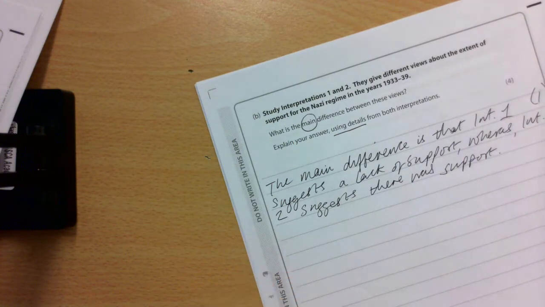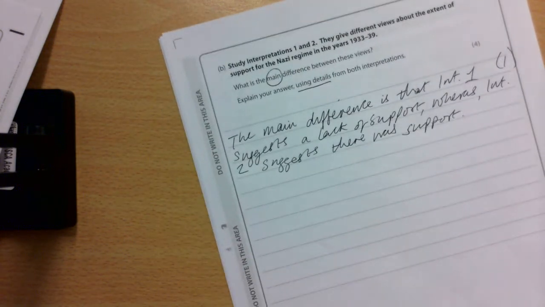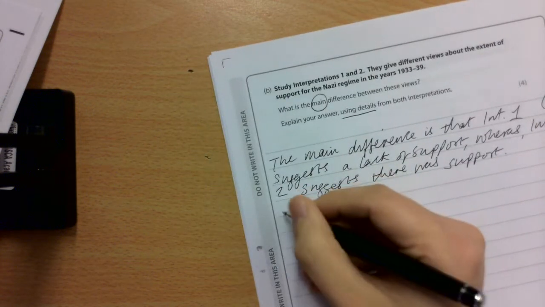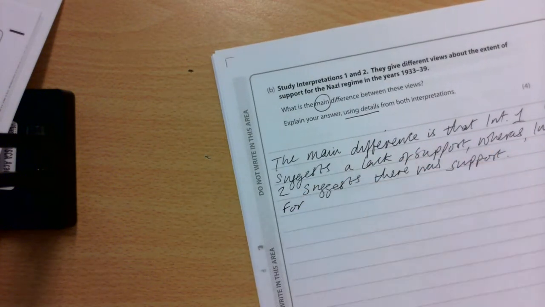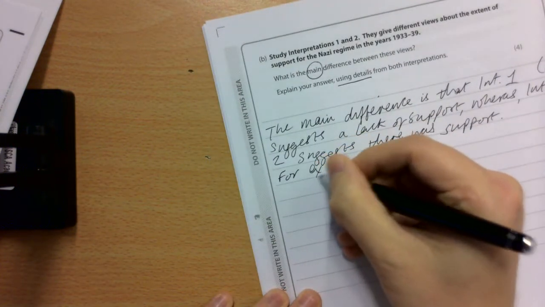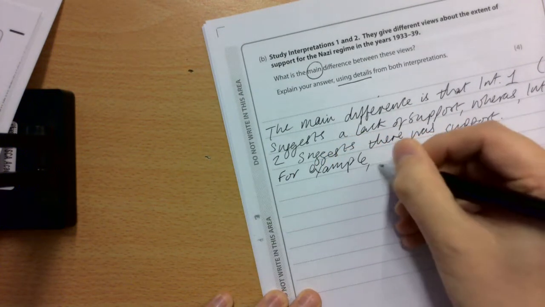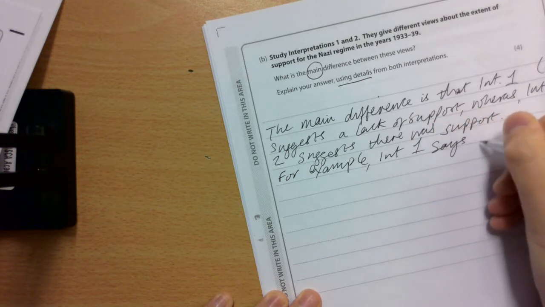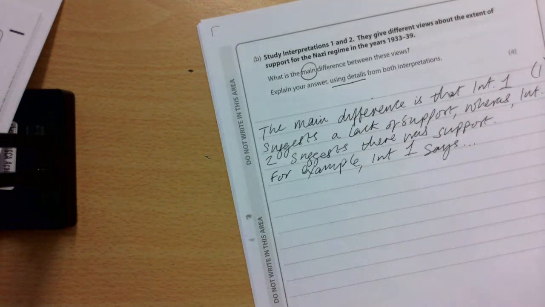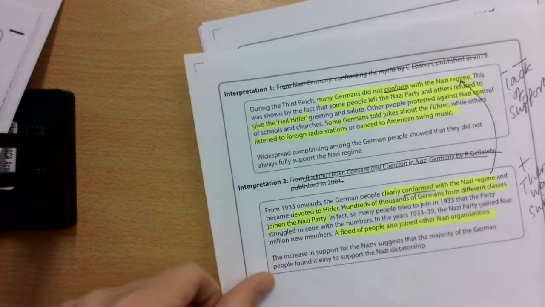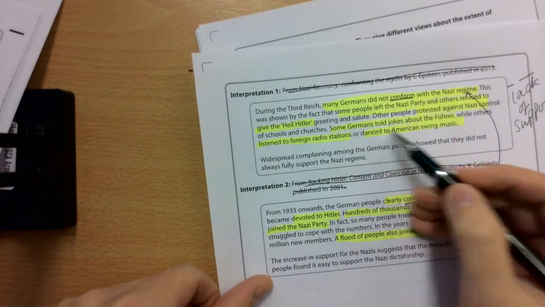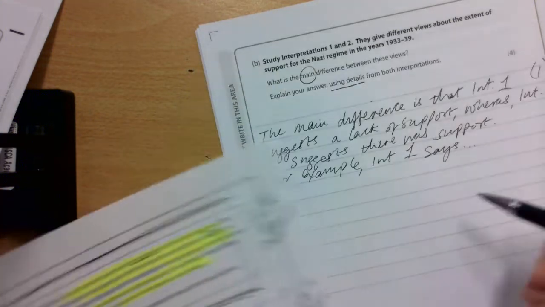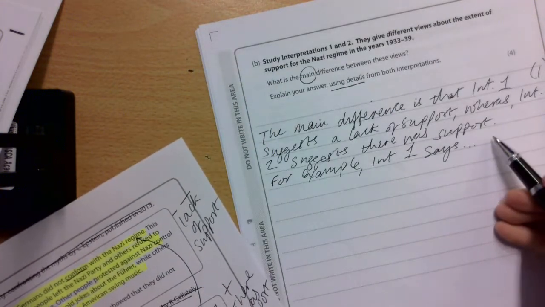I've identified what the main difference in view is. I then need to give examples because remember it says use details from both interpretations. So I'm not going to write all this, I'm just going to talk you through it. So for example, interpretation 1 says, and then this is where I'm going to go to my lovely highlighted copy, and I'm just going to pull one of these lovely highlighted parts and then literally copy and paste it into here.